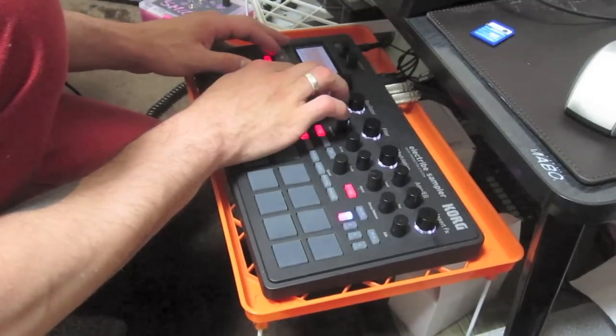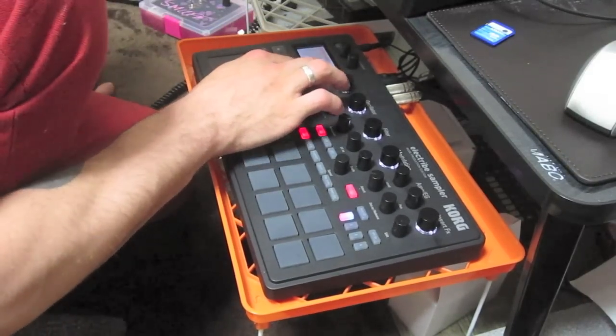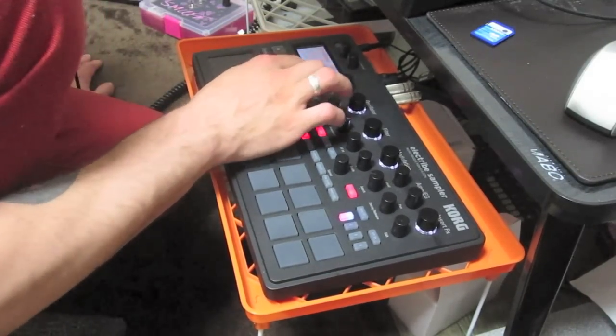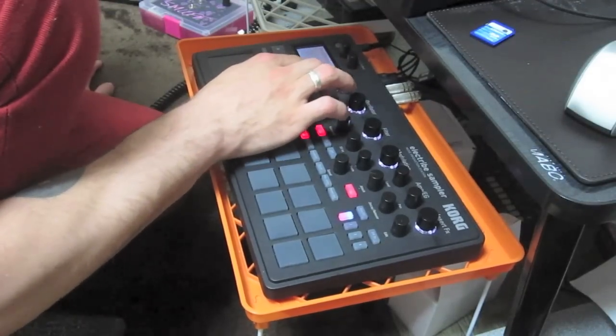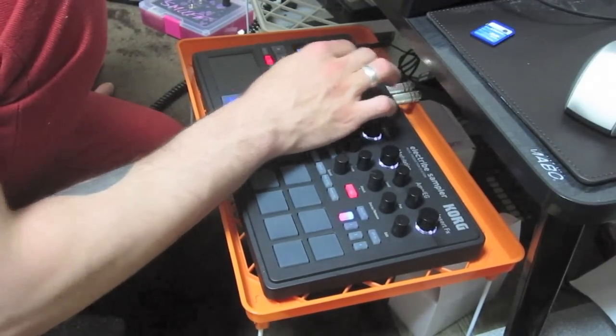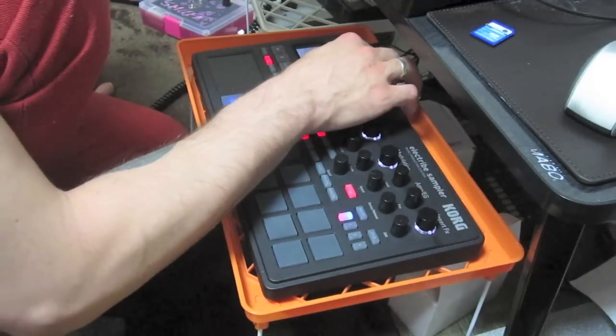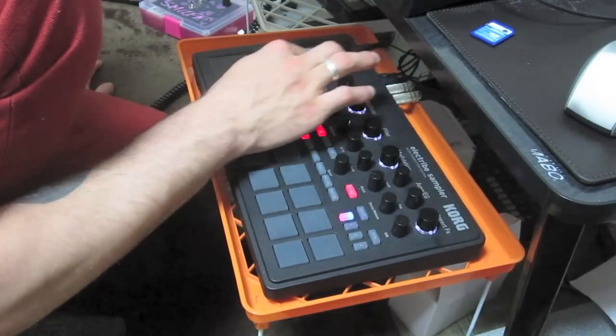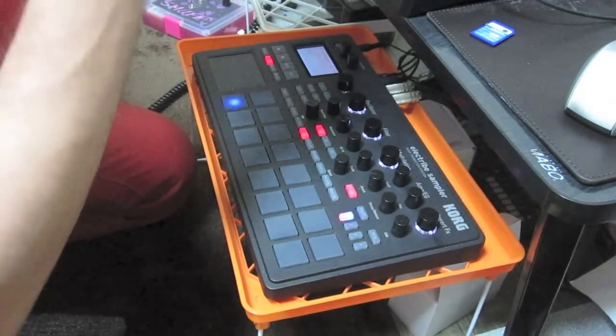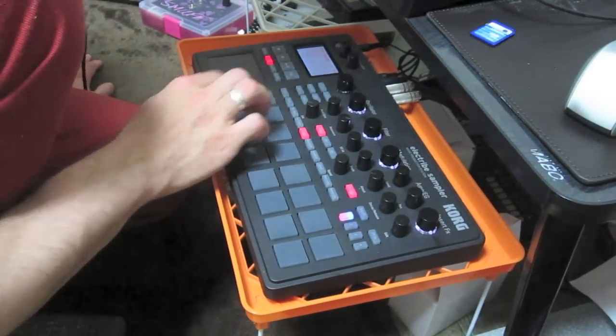So let's go into menu, data utility, import sample. Go to where your loop is saved. Select the destination, enter. Okay, imported sample.